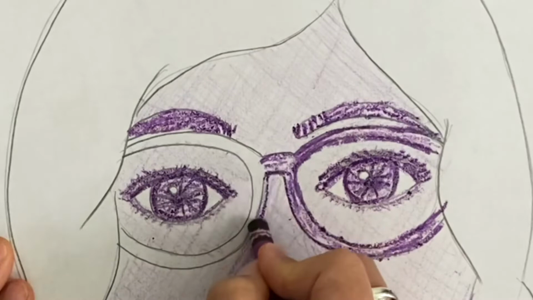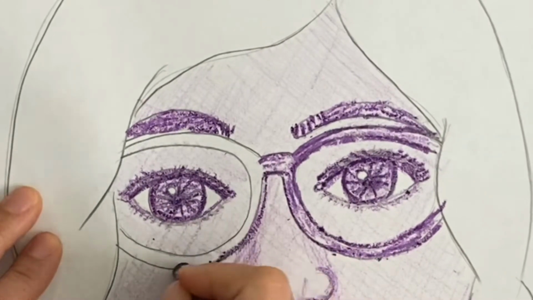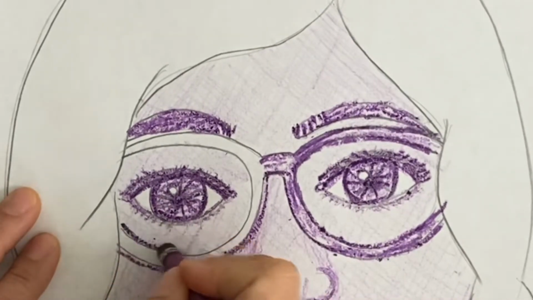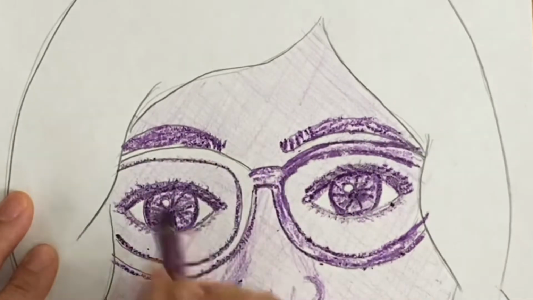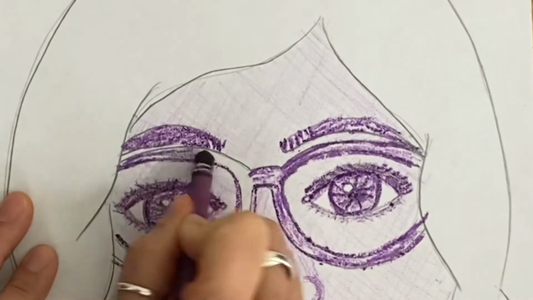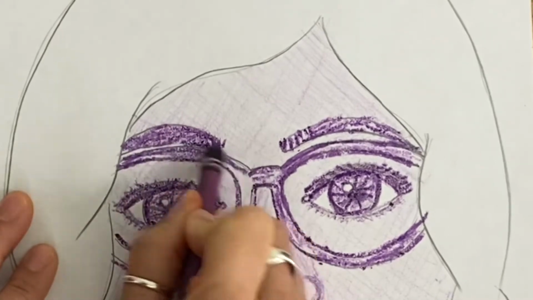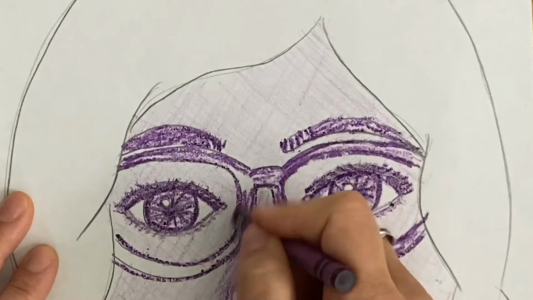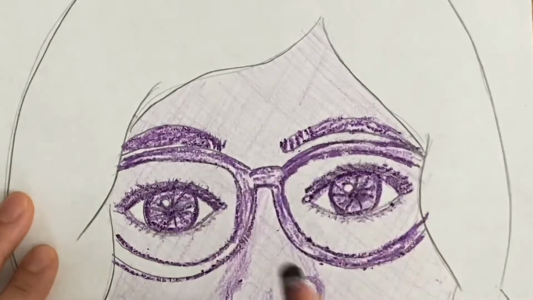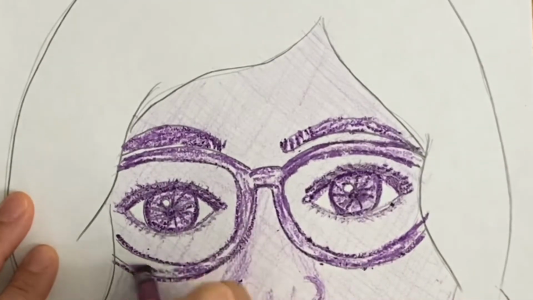If you don't have glasses, that is okay, but if you do wear glasses, I think it's so nice to show them in your self-portrait. And if you watch my video on how to draw a self-portrait, you will see that the trick to drawing glasses is actually taking your glasses that you wear and placing them on your drawing.